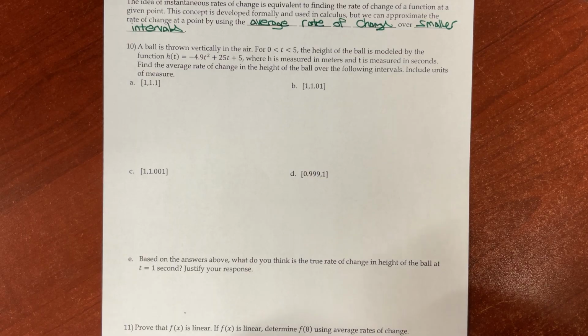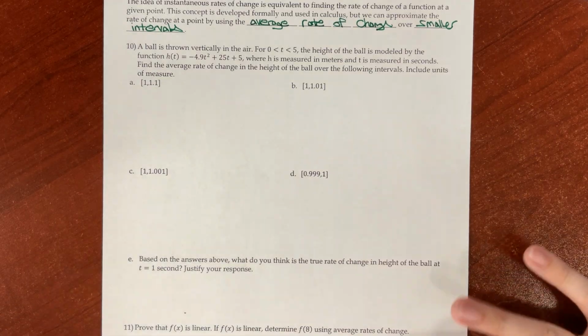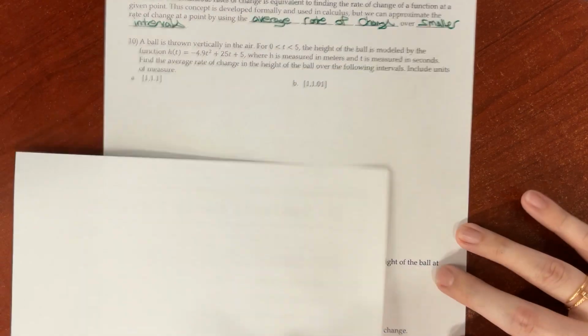For 0 to 5, the height of the ball is modeled by the function h of t equals negative 4.9 t squared plus 25t plus 5, where h is measured in meters and t is measured in seconds. Find the average rate of change in the height of the ball over the following intervals. And then you're going to include the units of measure. So they give us the equation.